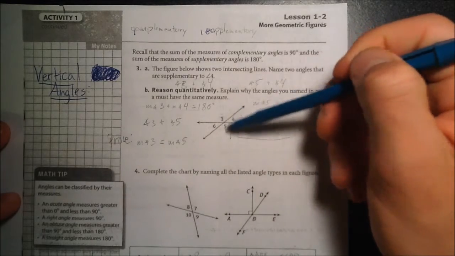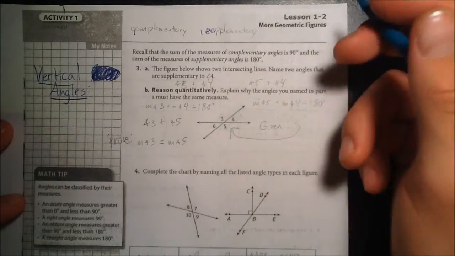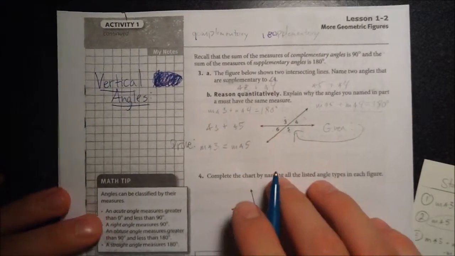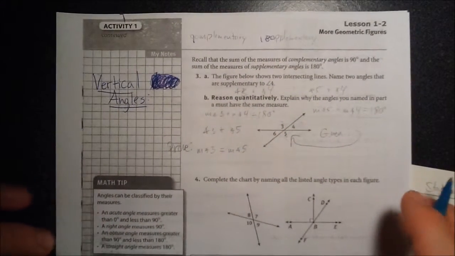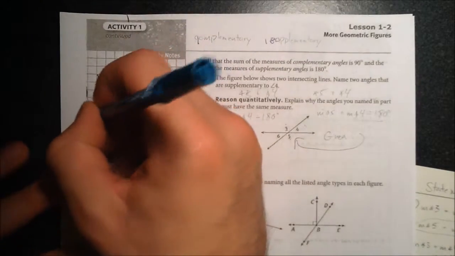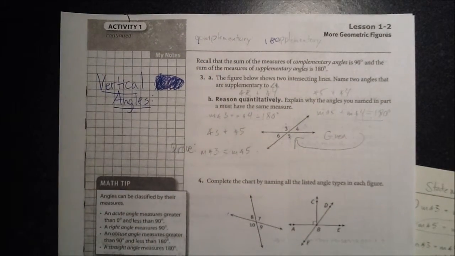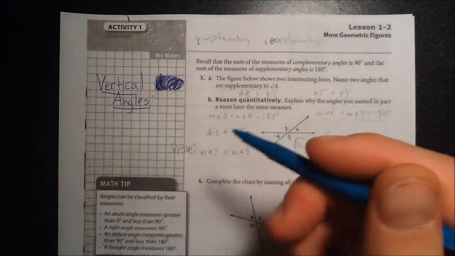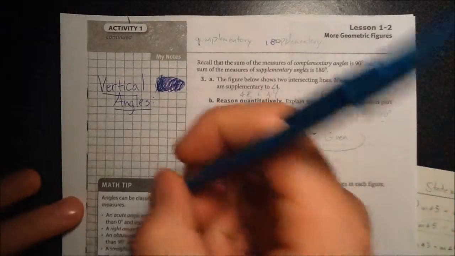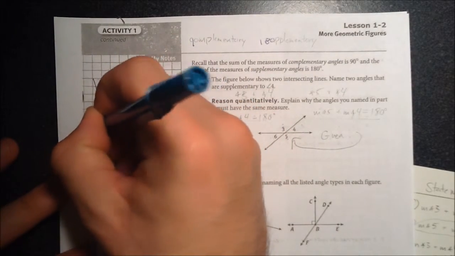These pairs of opposite angles formed by two intersecting lines, they have a special name. They're called vertical angles. Okay, and vertical angles are the opposite angles formed by two intersecting lines. Let's go and write that.